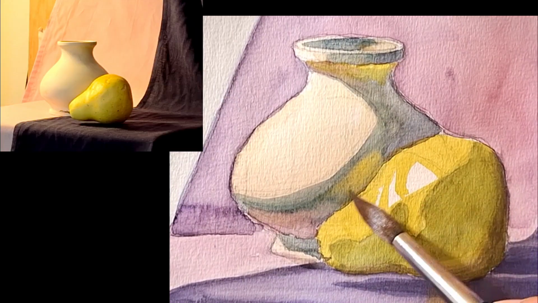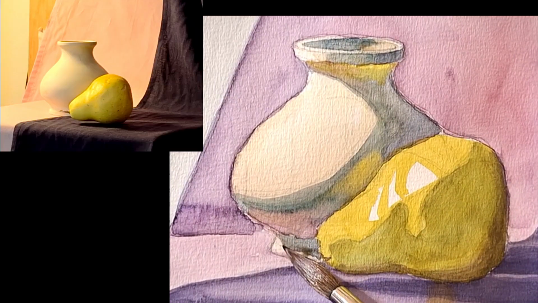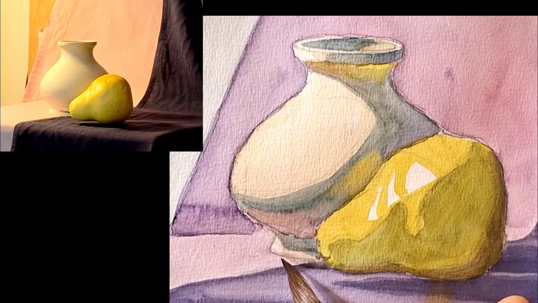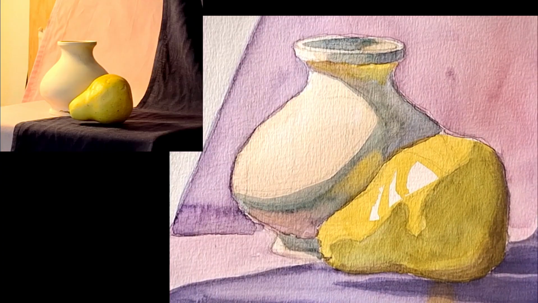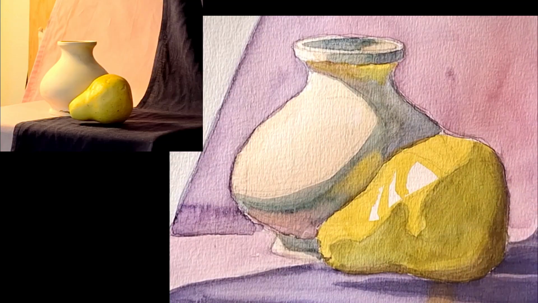I'm purely just bringing this color over the others, not because of any special reason, but because it wants to drip there, and I don't want any hard ridges between the watercolor layers. Okay? This much of a value is not going to affect this much. All right, so done that.